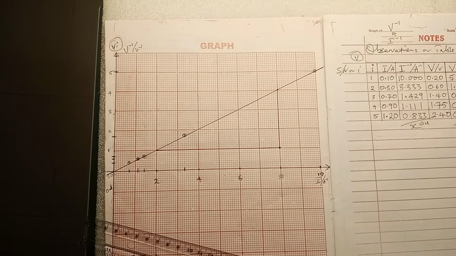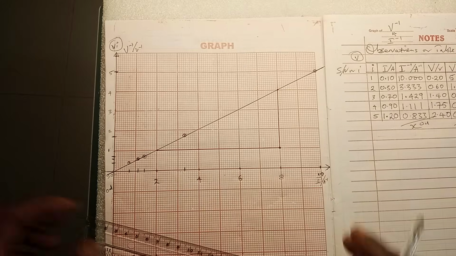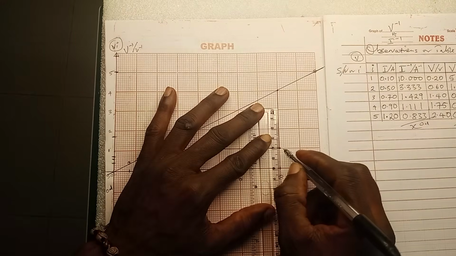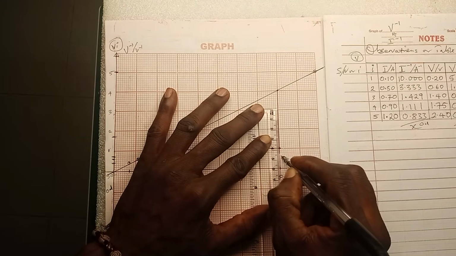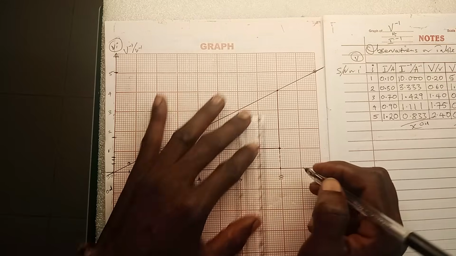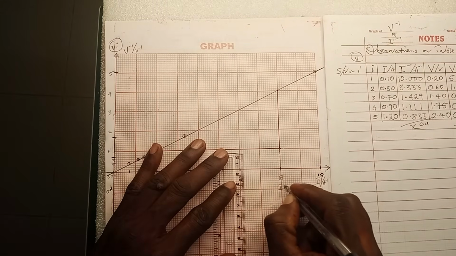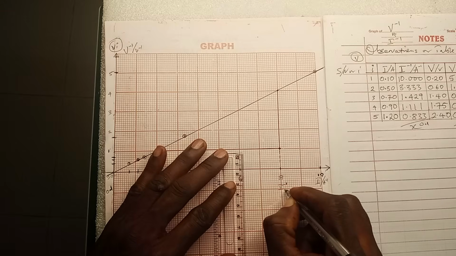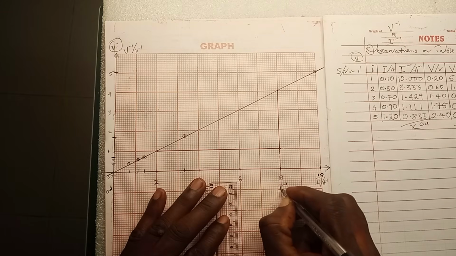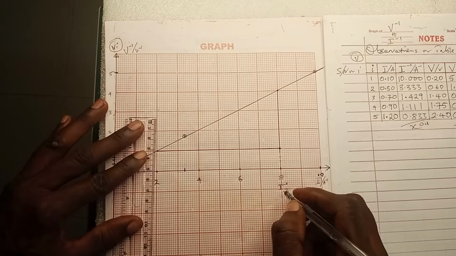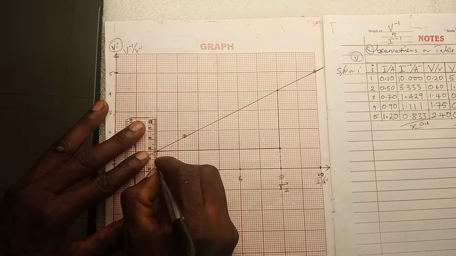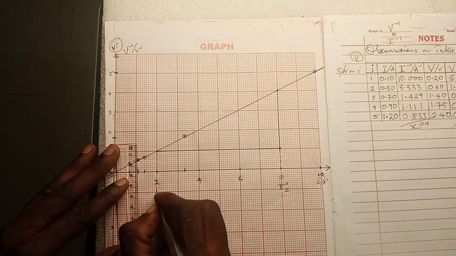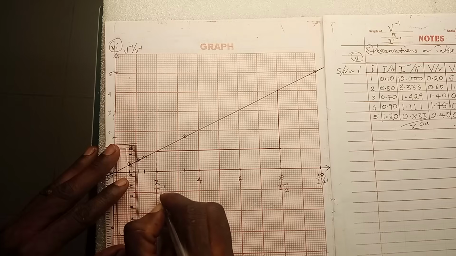Good. We are done drawing our triangle. So you trace this line, dotted, and this is your I inverse 2. You trace this line, dotted, and this is your I inverse 1.